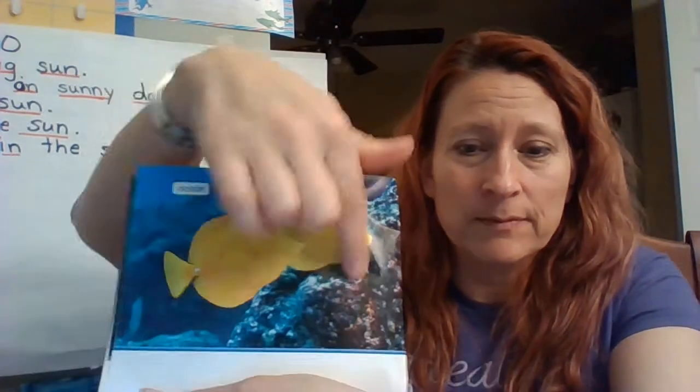And this says ocean. An ocean. What do you see in the ocean? See some yellow fish.